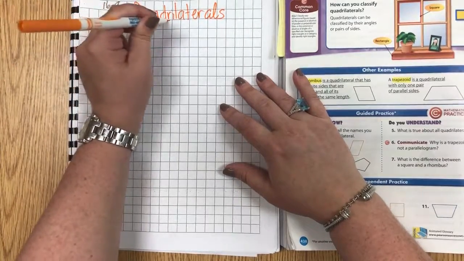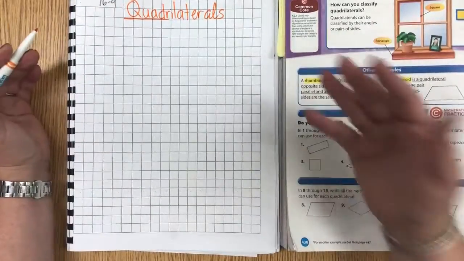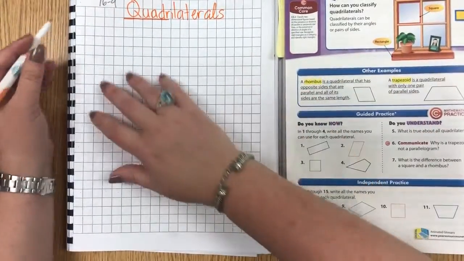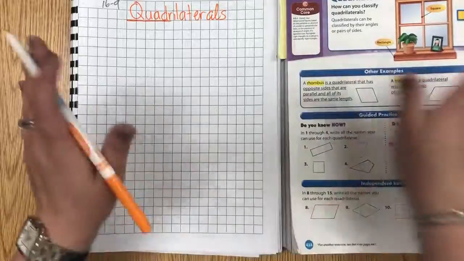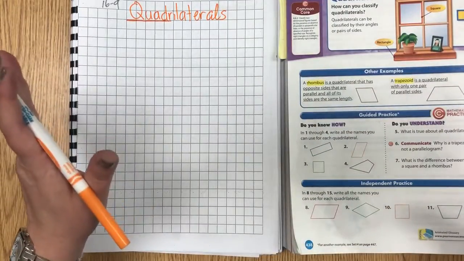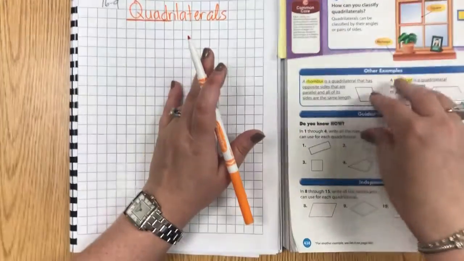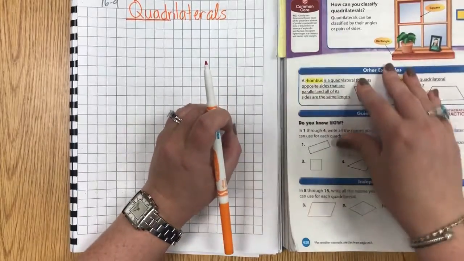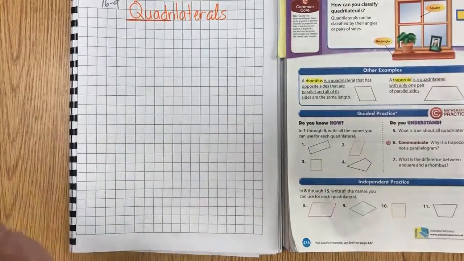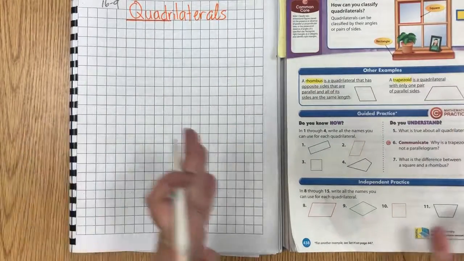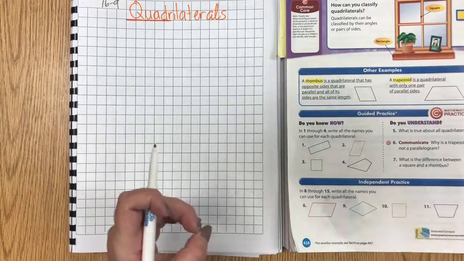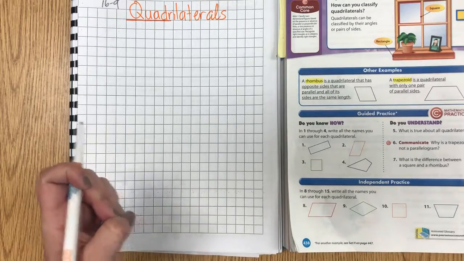Every quadrilateral has 4 sides. The word quad means 4. So every quadrilateral will have 4 sides no matter what. Another nice thing is we don't classify them by their angles and sides like we do triangles. Right now, they just are given a name. So that makes it a little bit nicer in terms of all the words you have to remember.